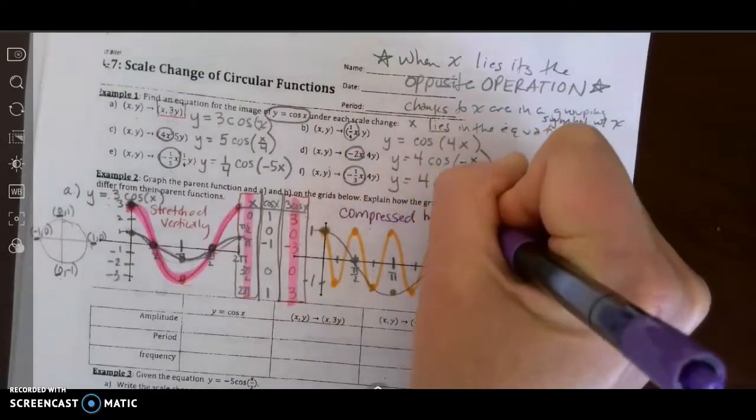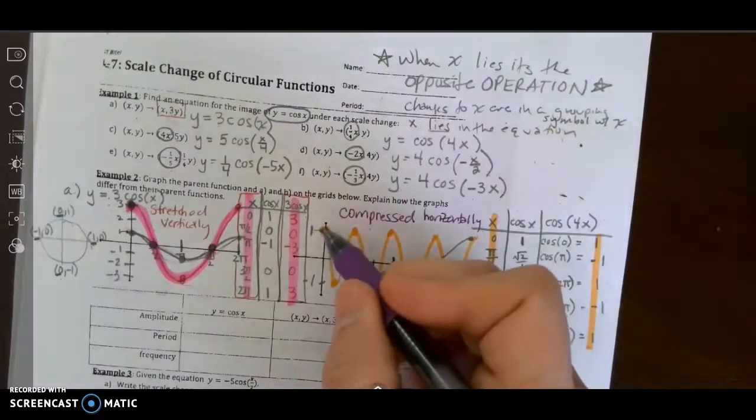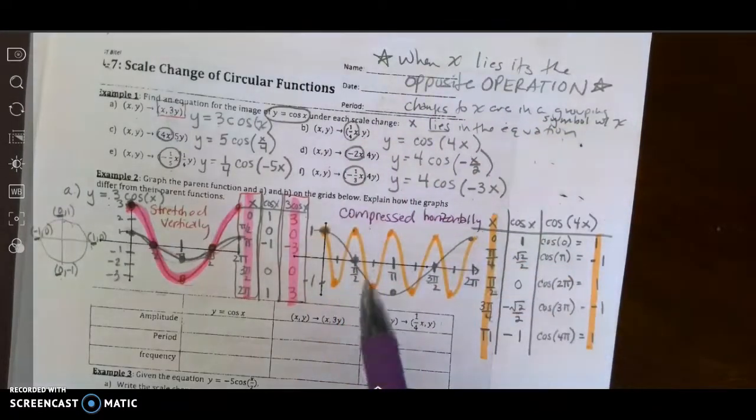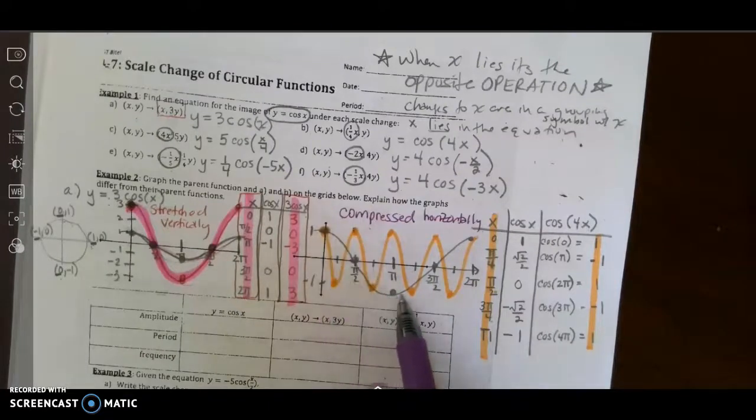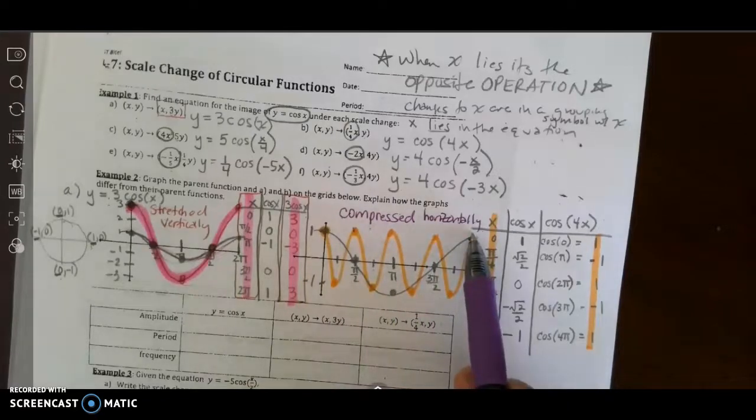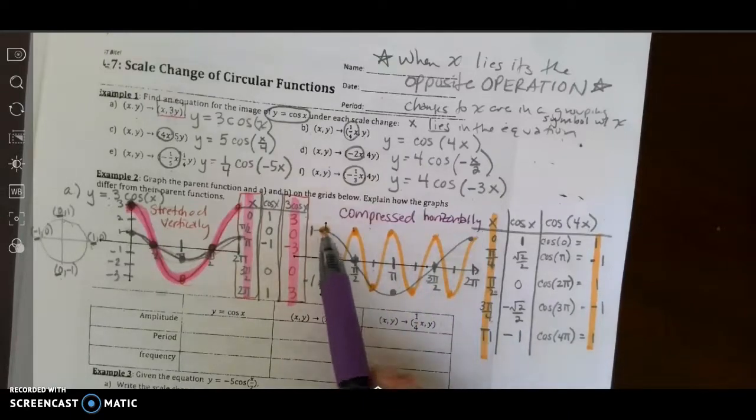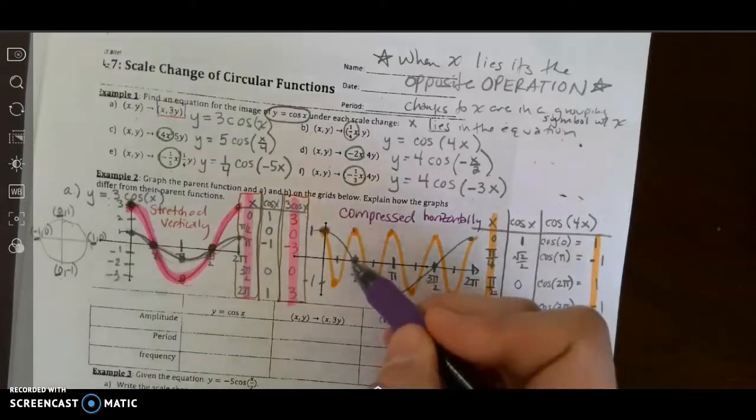Because I did this u. Every u is a cosine curve. And rather than having one u, I have 1, 2, 3, 4 of these u's. So I have definitely compressed it, because to get 1 u, I only need from 0 to pi over 2. A full period is just here.